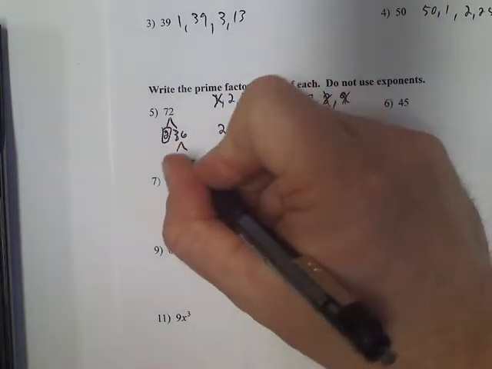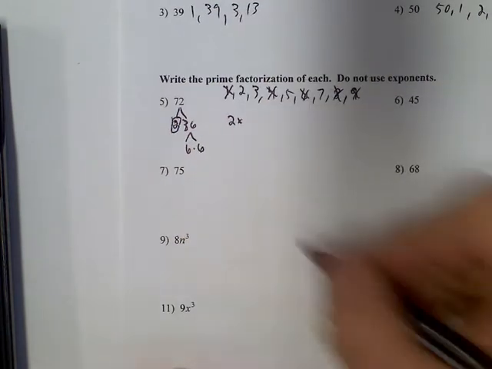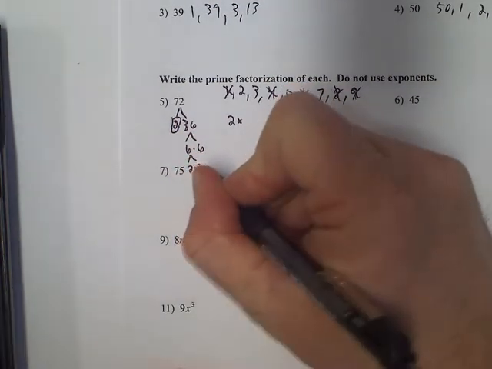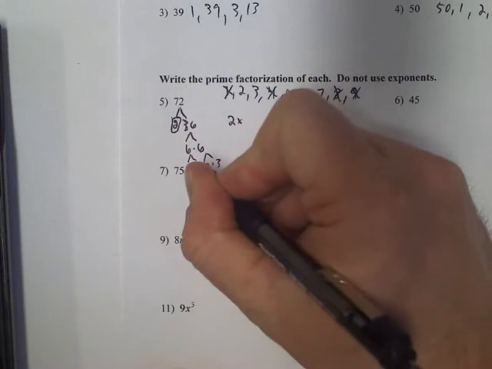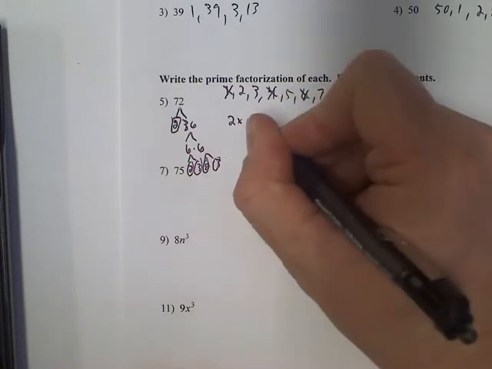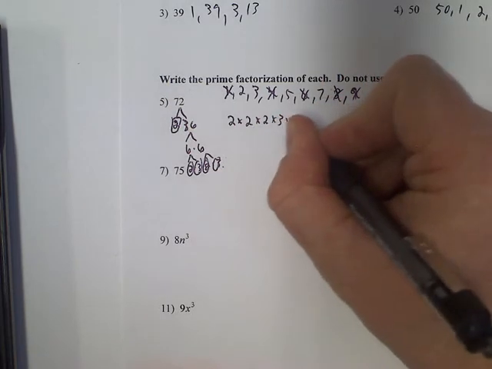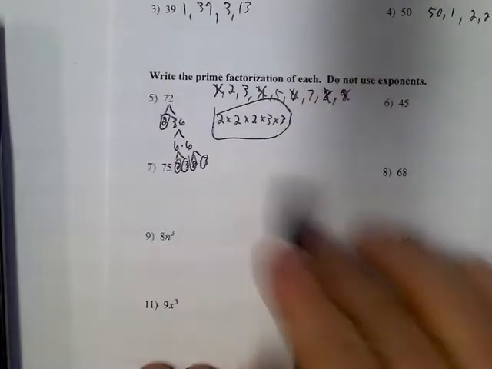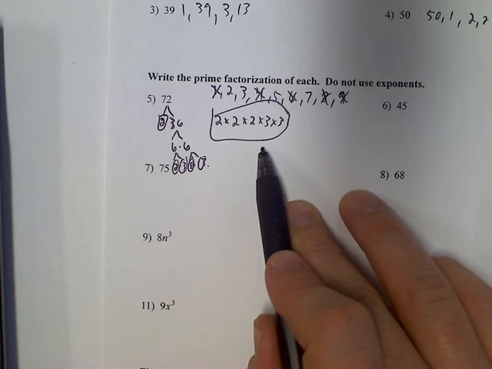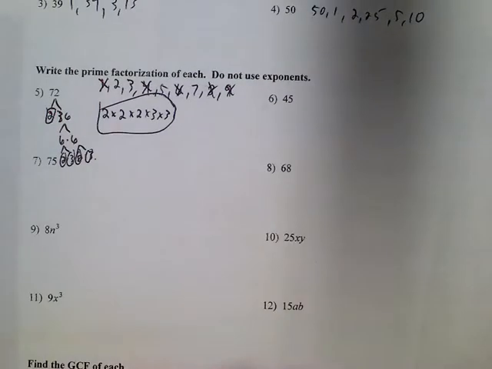I can break down 36 as 6 and 6. I can break down 6 as 2 and 3, 2 and 3. So that gives me another 2, another 2, a 3 and a 3. So here's what my answer would be. So that's what I'm looking for when we break these down.